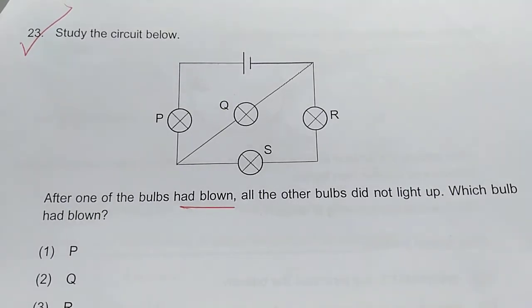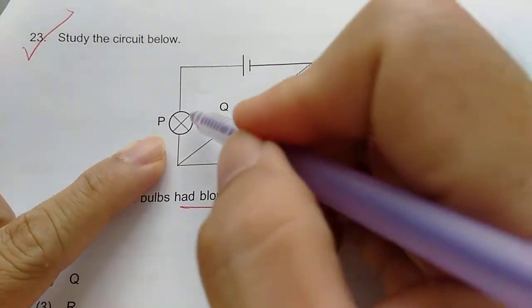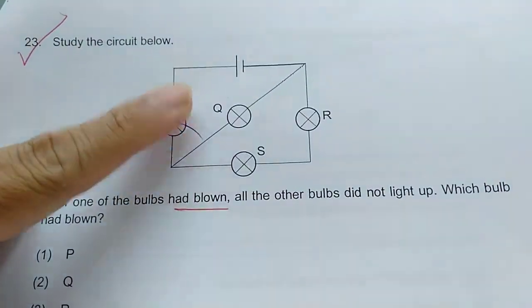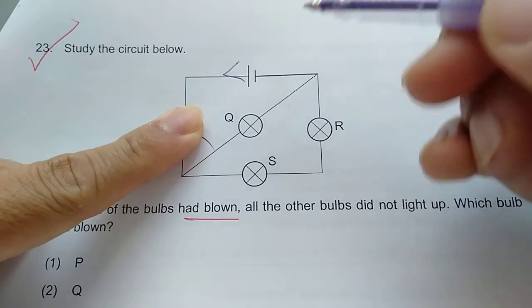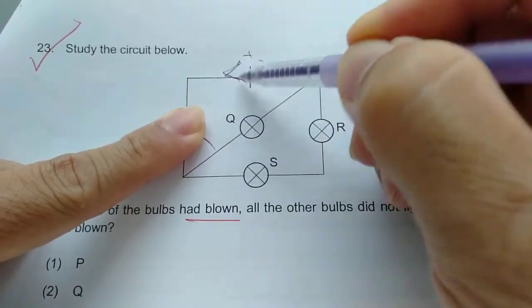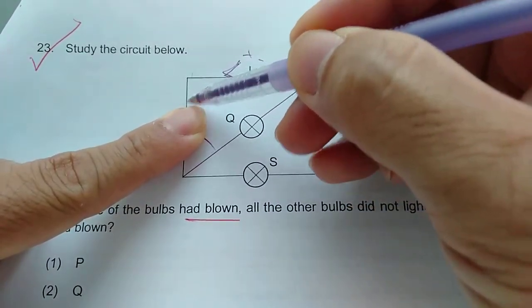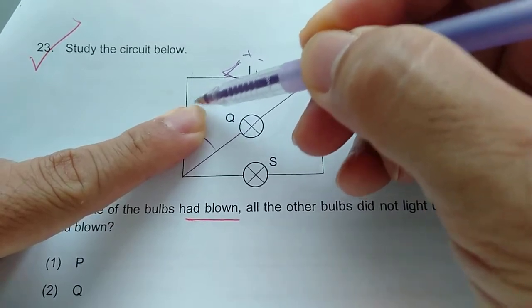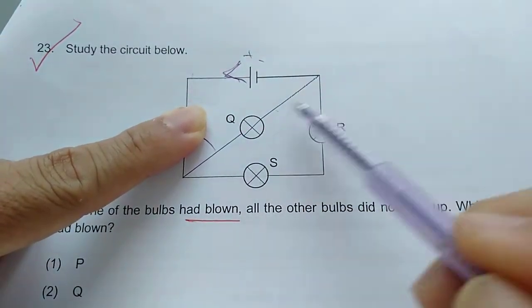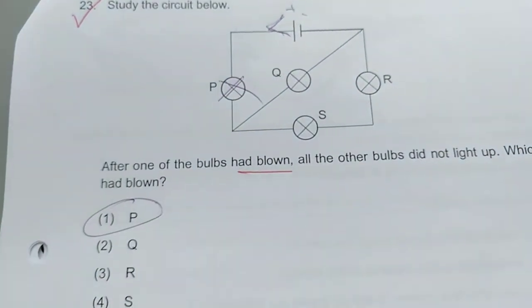So this bulb must be in the series part of it. So when P blows, there's a gap. There's a gap here, current cannot flow. I always start from the plus. Current tries to flow through, cannot flow. There's a gap here. When current cannot flow through here, none of these will light up. So the answer is 1.